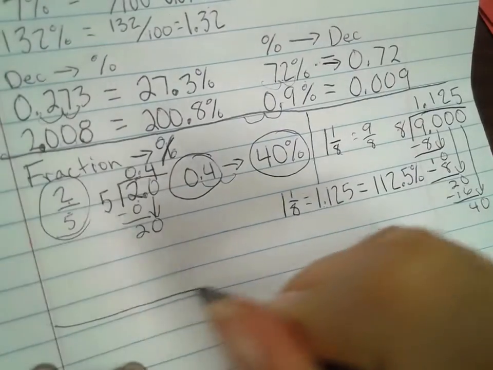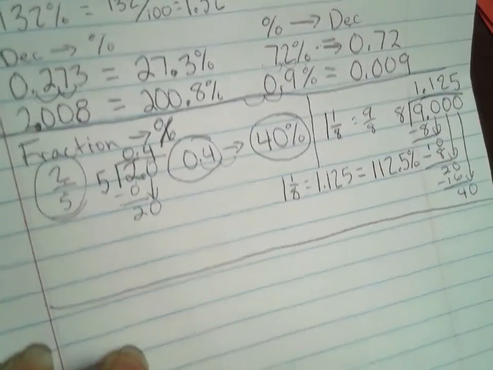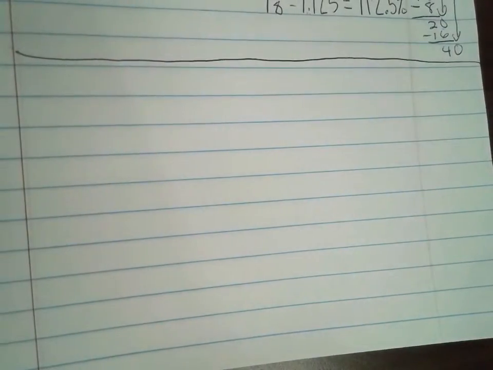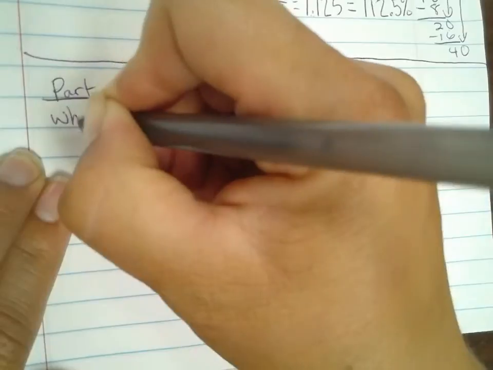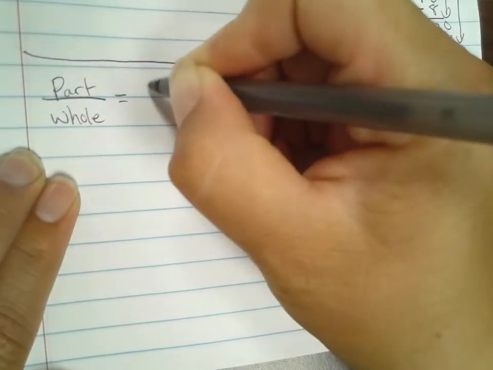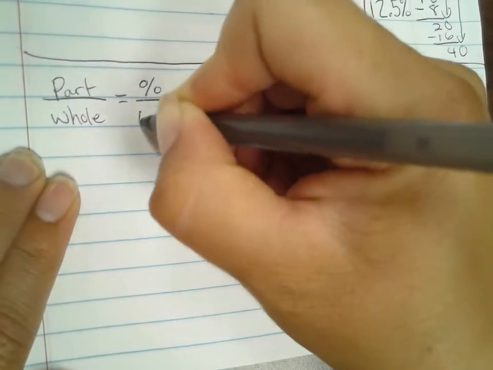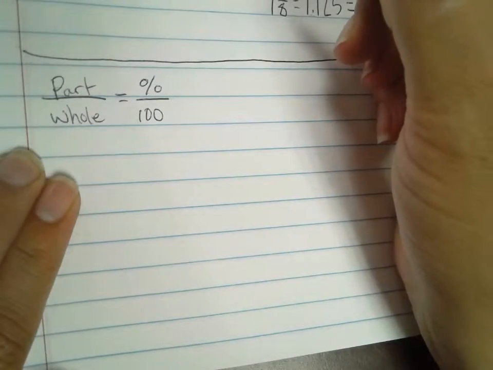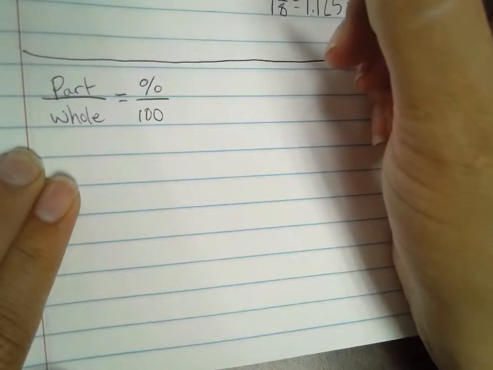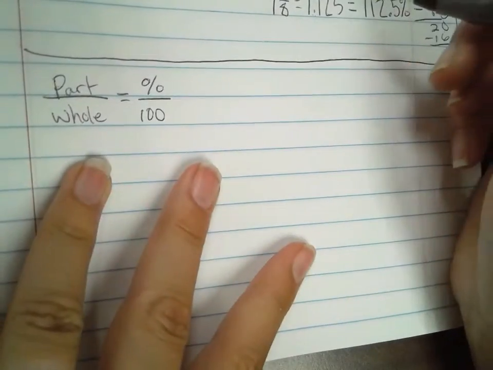last part. Draw a line there. You should have about 1/3 of a page left. We've got to squish some stuff on here. I want you to memorize this if you haven't already. Part over whole equals percent out of 100. I made you say that over and over and over again. Memorize it. It will save your bacon on most percent problems.